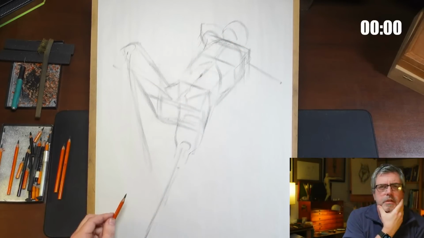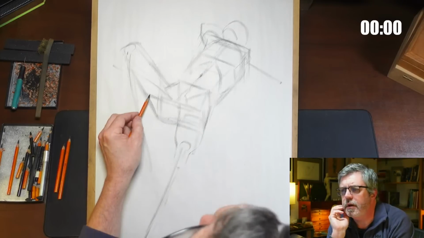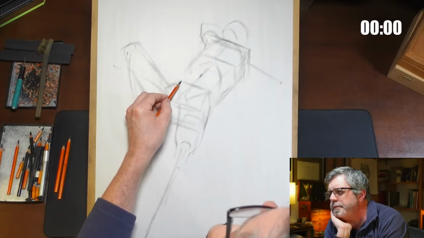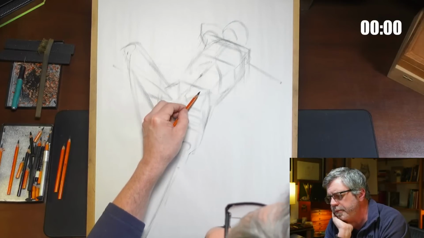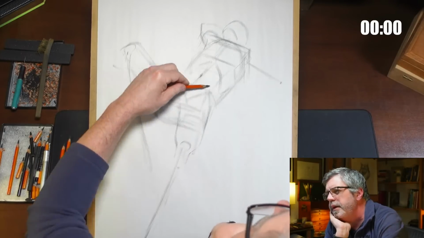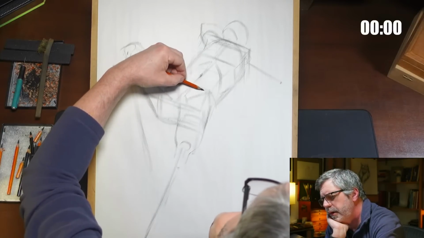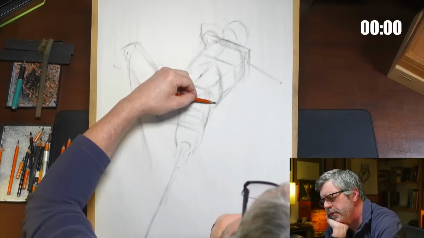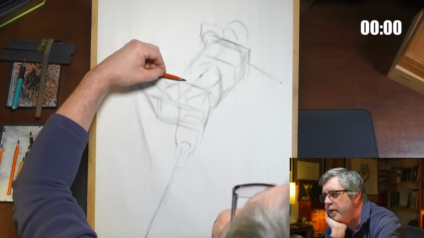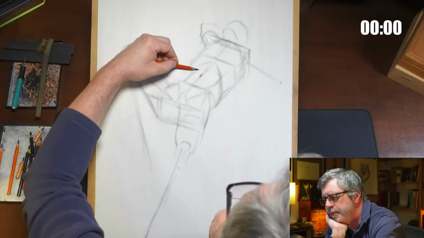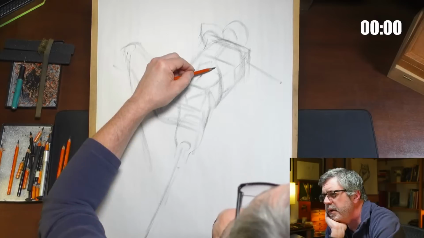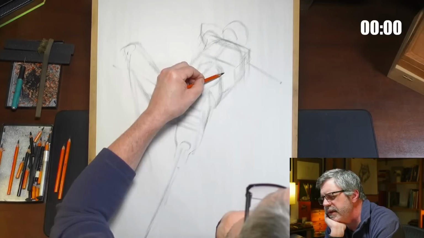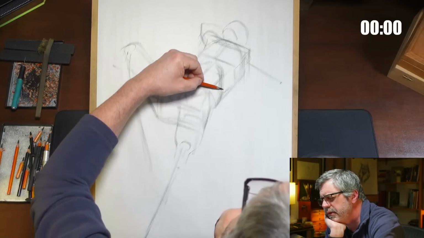Okay, so I'm just kind of blocking things out. So we know that the oblique is sitting here. That's the thing, Aditya. My process doesn't really change that much.